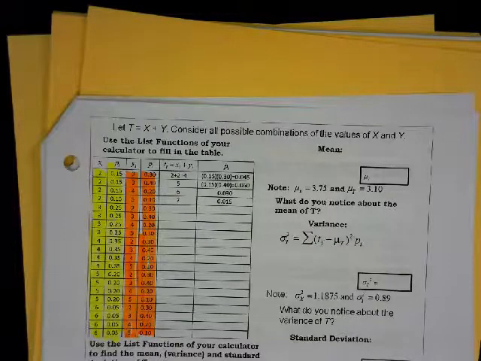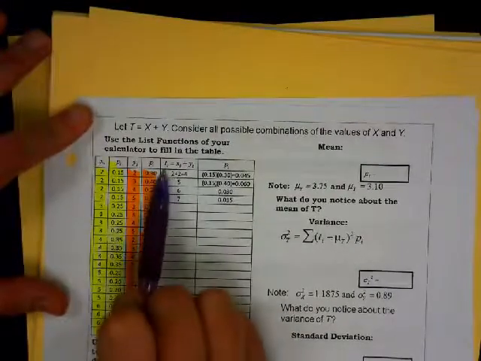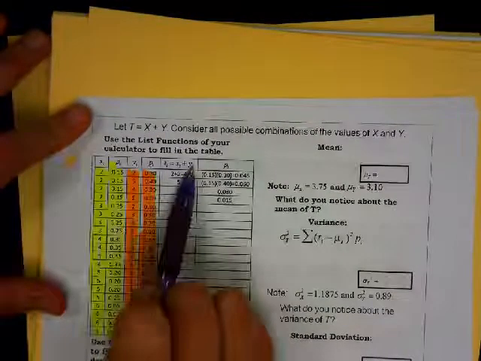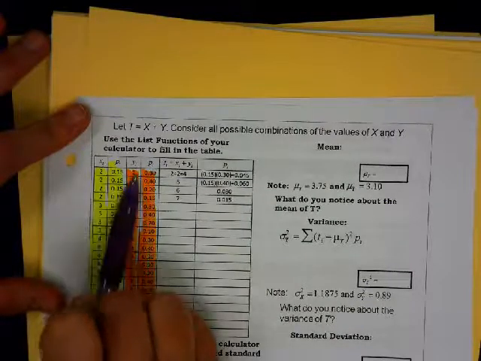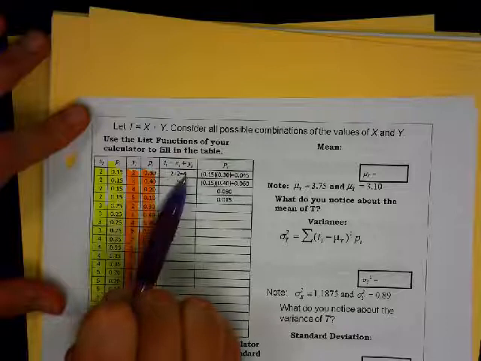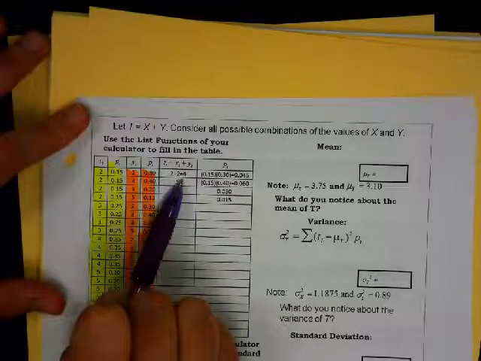So notice I filled in the first few columns over here. T is defined as X plus Y. So X, Pete has 2 passengers, Erin has 2. 2 plus 2 is 4. So I filled in the number of passengers when we look at the 2 companies together.